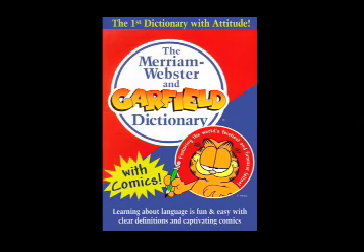Now, let me just read you the title. It's called the Merriam-Webster and Garfield Dictionary. What's special about this dictionary is almost every spread has a comic strip with Garfield starring. In the comic strip, he picks out a featured word from that page. For example, if the page talks about school, then that's the featured word, and Garfield is talking about using the word school to illustrate the meaning. So it's a fun way to learn a dictionary and improve your vocabulary.